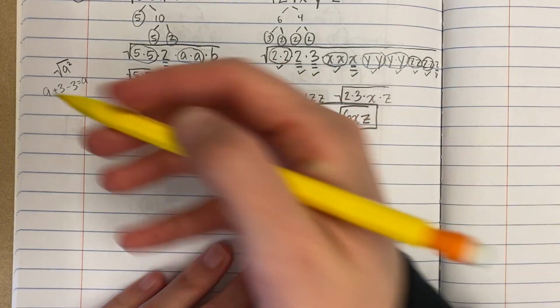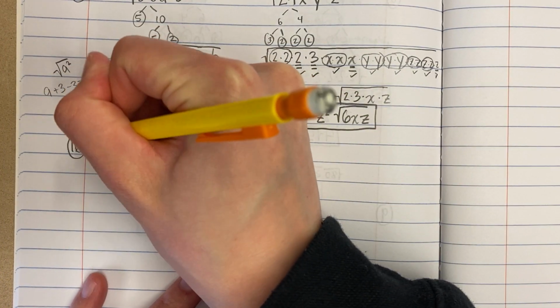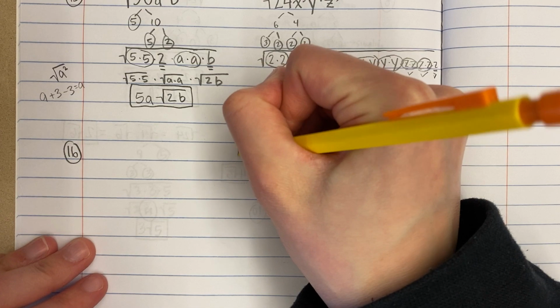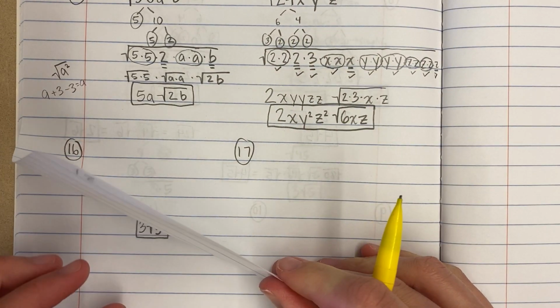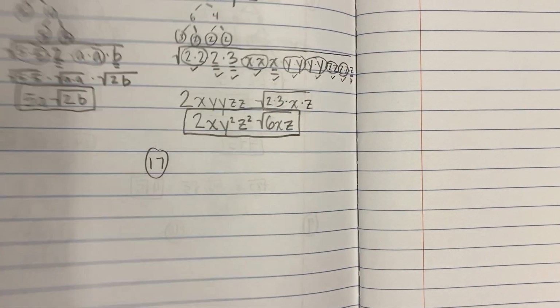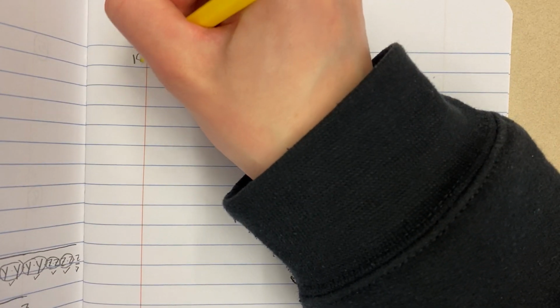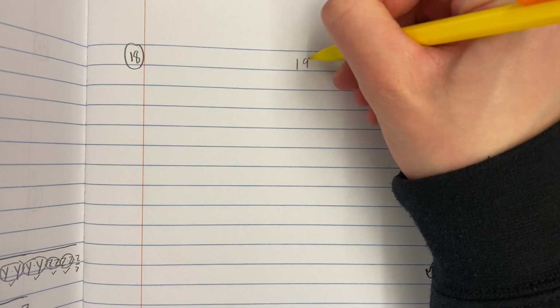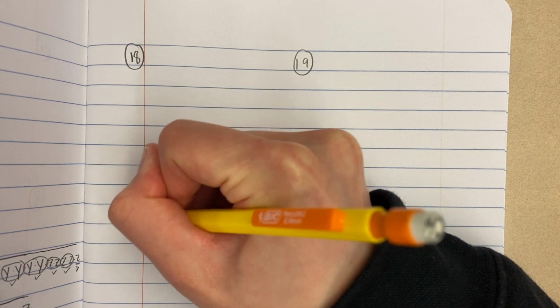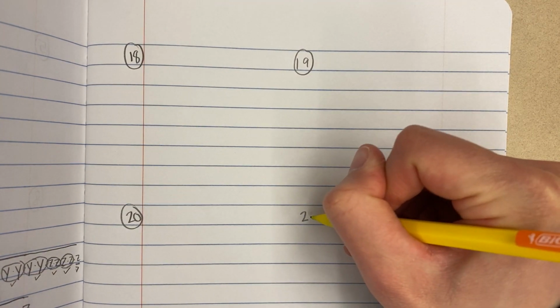All right, and this is the last kind of problem you have. So 16, give yourself a little bit of extra space here, right? 16, 17. I'm going to go all the way on to page 23 to make space for myself. You can just set yourself up some space. 18, 19, 20, and 21.